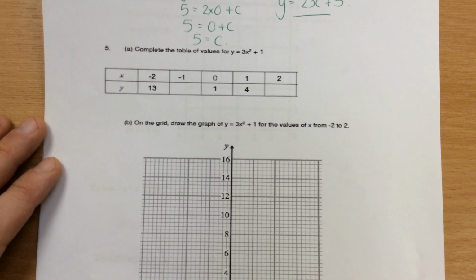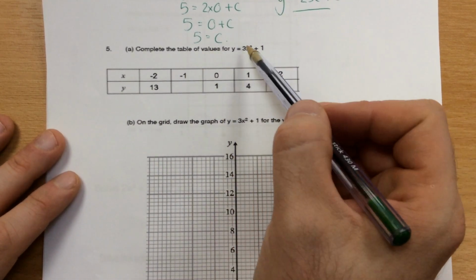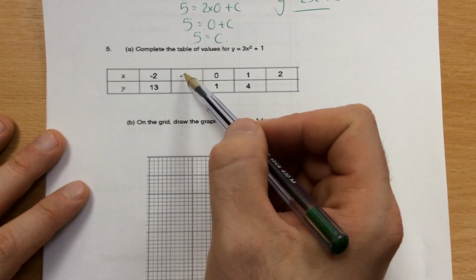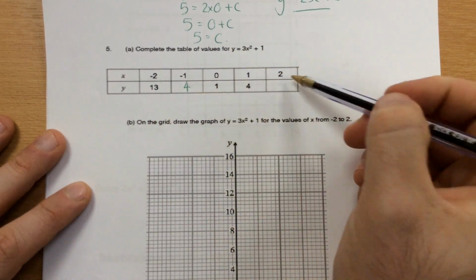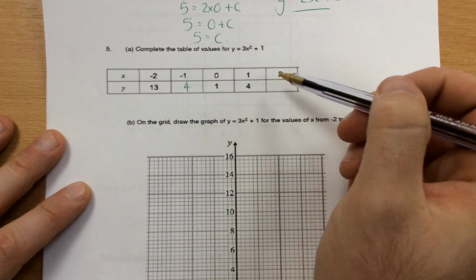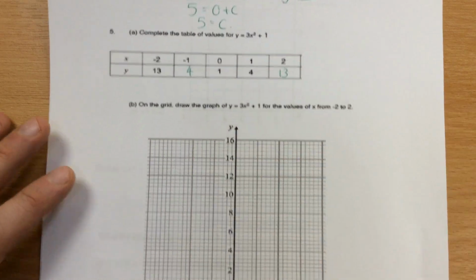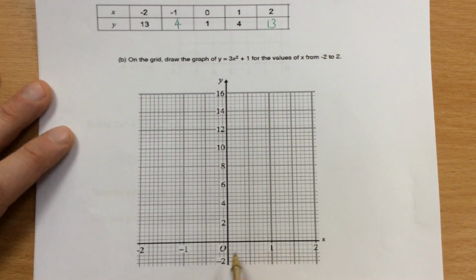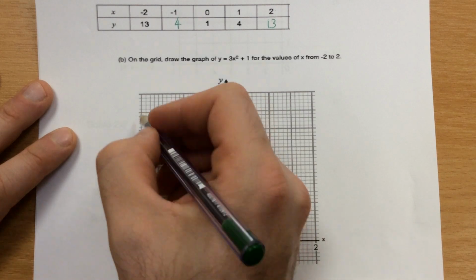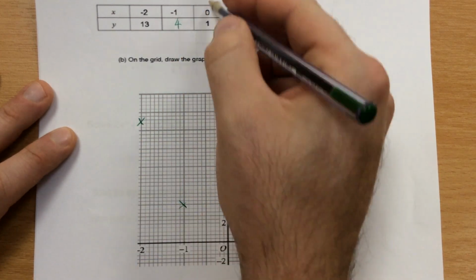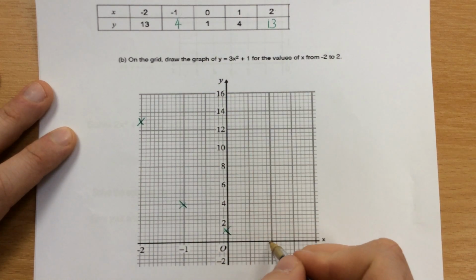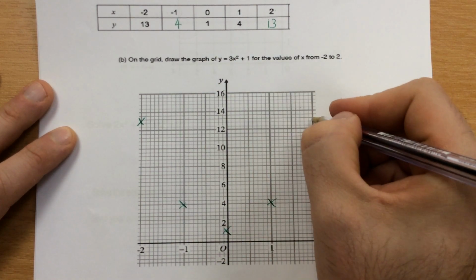Complete the table of values for 3x squared plus 1. So I'm going to do the x squared first. So minus 1 squared is 1, times by 3 is 3, add 1, 4. 2 squared is 4, times 3 is 12, add 1 is 13. Plot the graph. So the first point is across to minus 2 and up to 13. The second point, minus 1 and 4, 0 and 1, 1 and 4, 2 and 13.